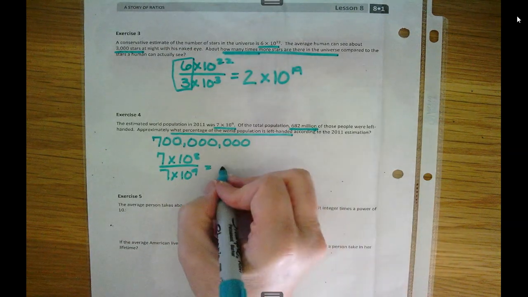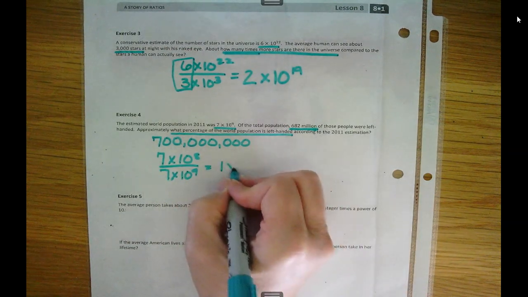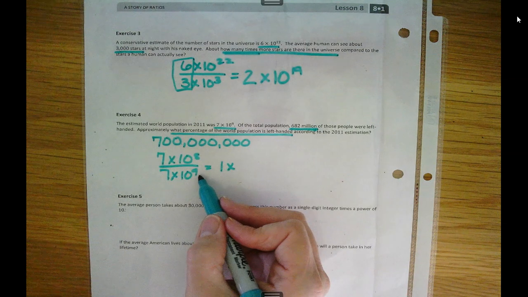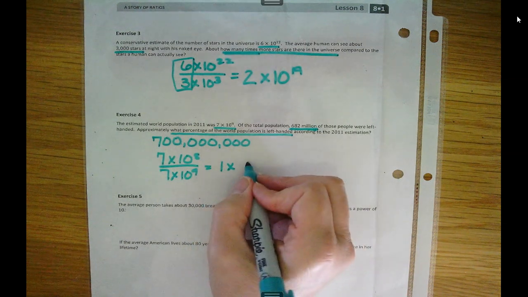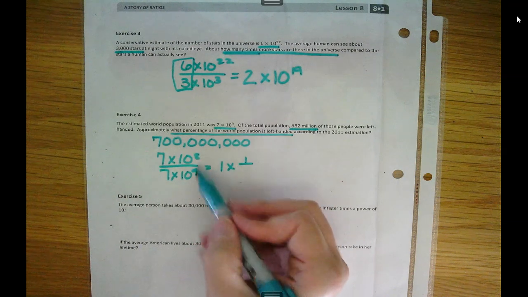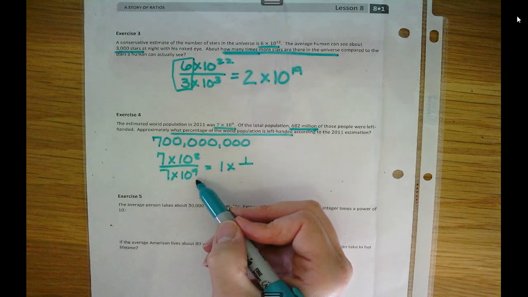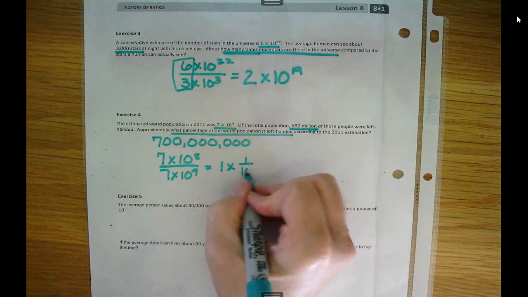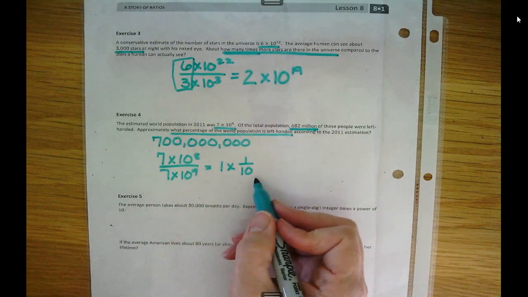7 divided by 7 gives me 1. And then 8 minus 9 is going to give me a fraction here, so I have more left over. I'm going to do 9 minus 8. The one that's left over is in the denominator. So 1 over 10 to the 1, or 1 over 10.